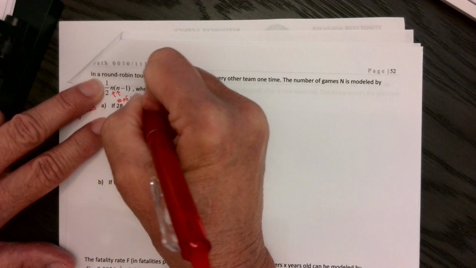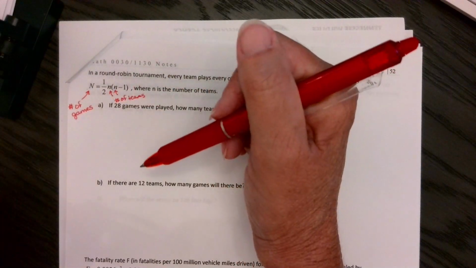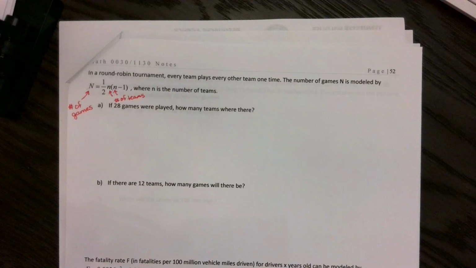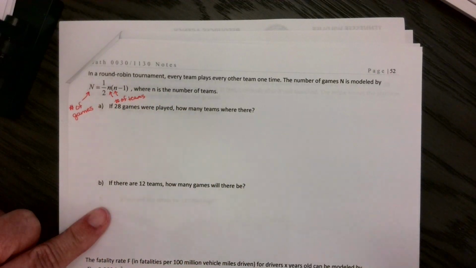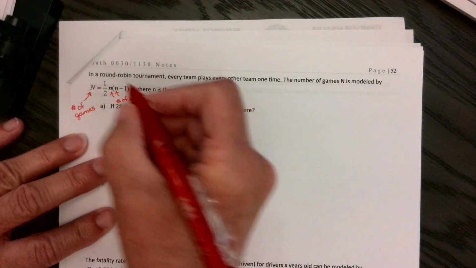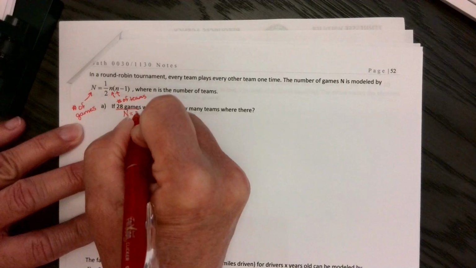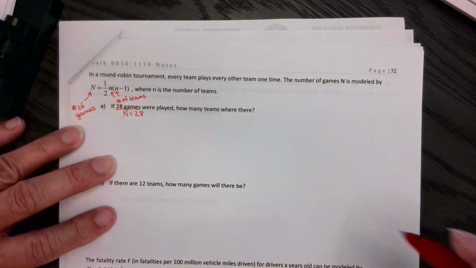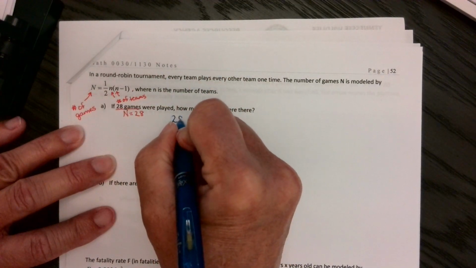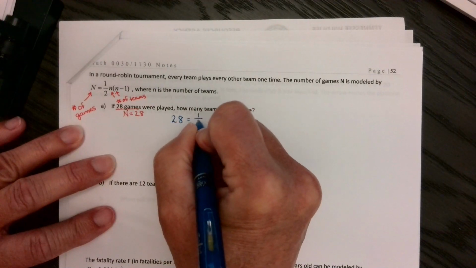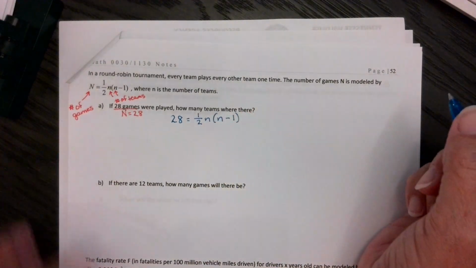So in the question, if it gives you the games, you plug it in here. If it gives you the teams, you plug it in here, and then it's a math problem. We only read the word problem to find out what those two stood for. So now it says if 28 games, we're putting that in for our capital N, were played, how many teams were there? Okay, so we're going to put in 28 right there, and we are left with 1/2 n times n minus 1. It's just a math problem.